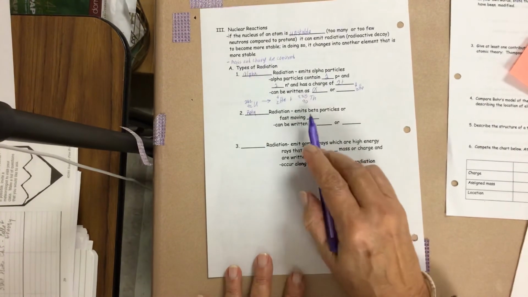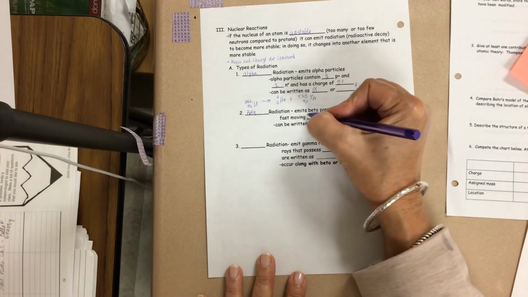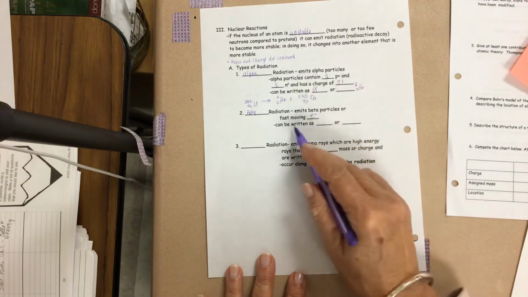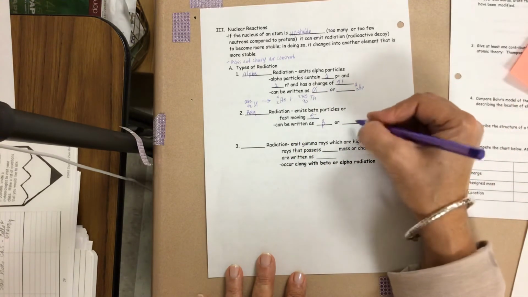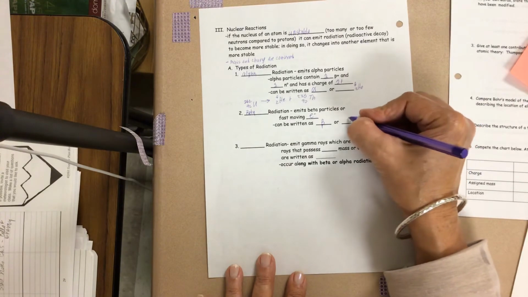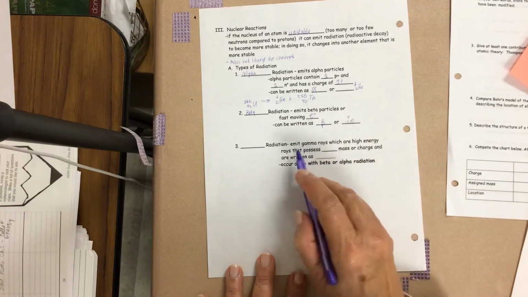And beta radiation will emit a beta particle or a fast-moving electron. You can write that with the Greek letter beta, which is a B with a long tail, or, the electron has 0 mass and a charge of -1. So it's better to use this so you can see what's going on.